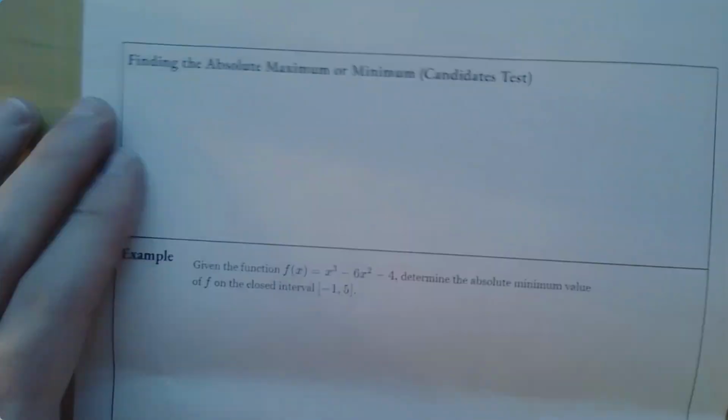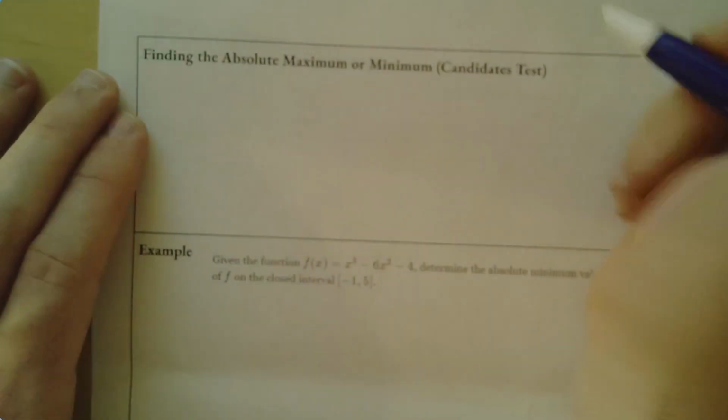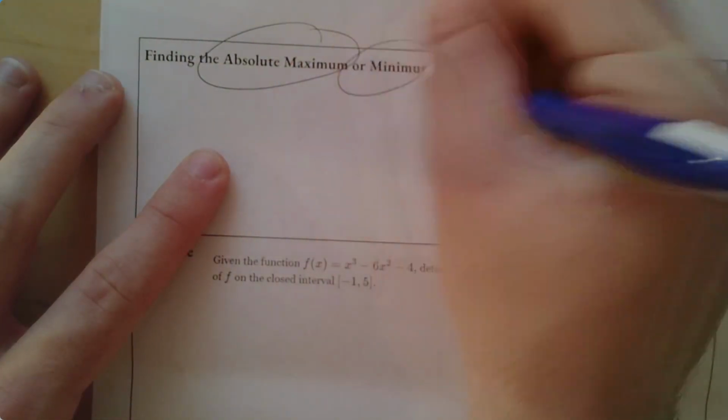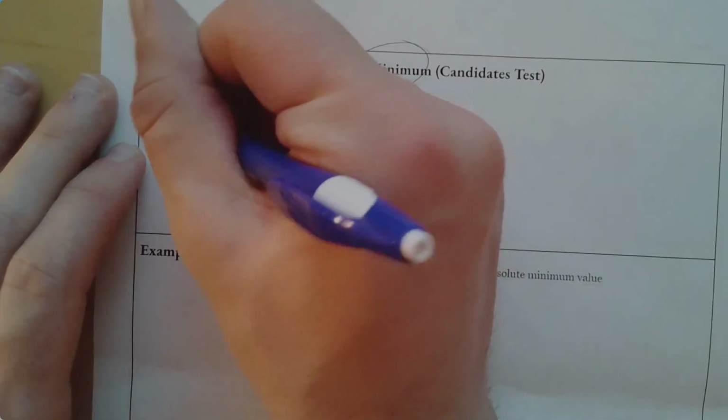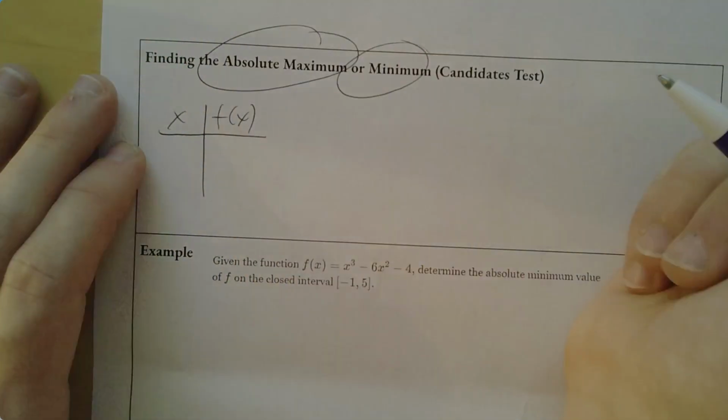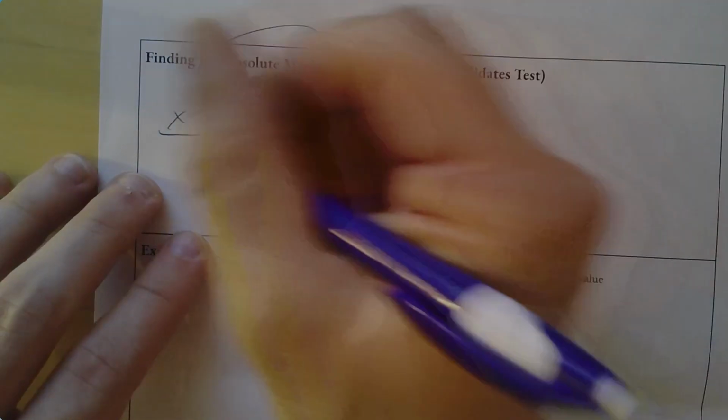We move on. Candidates test. If you ever see the words like absolute maximum, absolute minimum, biggest, least, something like that, you make the table: your x, your function of x, and you get the endpoints.